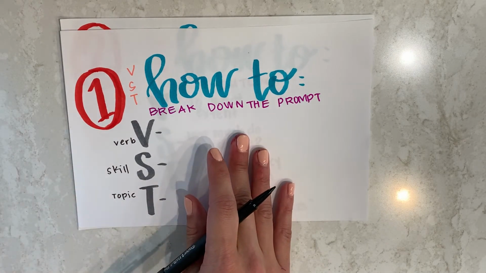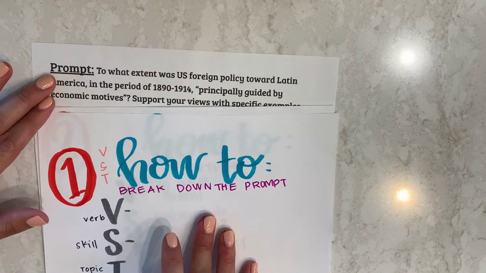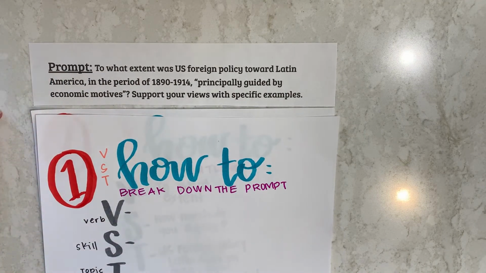So for example, since I teach IB history, I'm going to be using an IB history prompt. To what extent was U.S. foreign policy toward Latin America in the period of 1890 to 1914, principally guided by economic motives? Support your views with specific examples. That's a mouthful. So what you do is you take it to the VST.